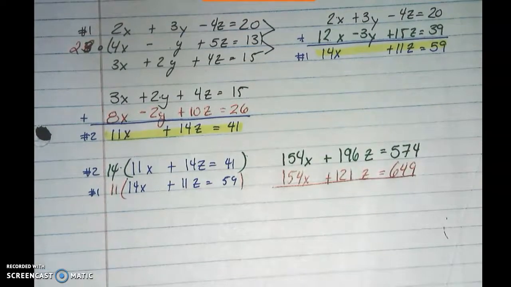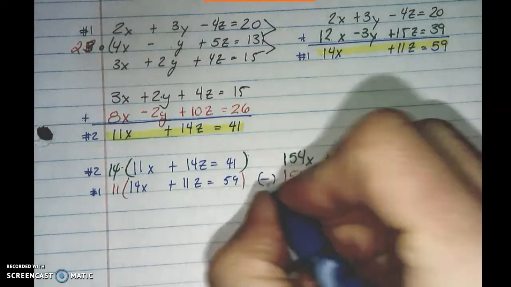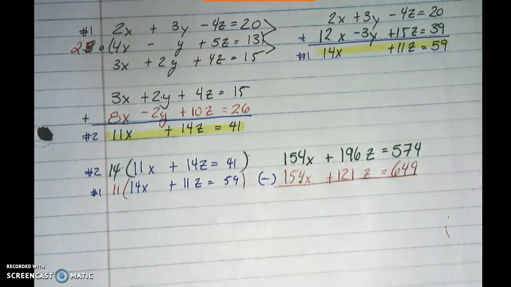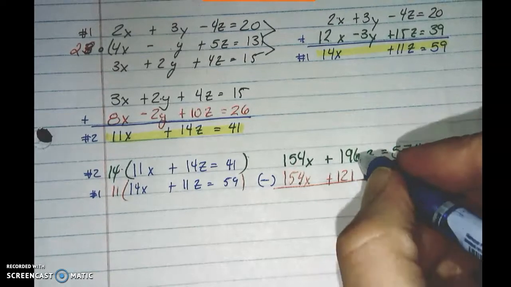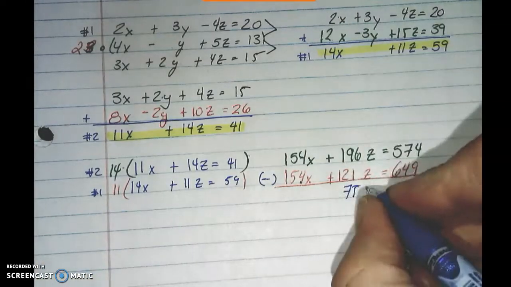Okay, now the signs are the same. So what do I need to do? I need to subtract. Okay, so 154 minus 154 is 0. 196 minus 121. Excellent, beat me to it.